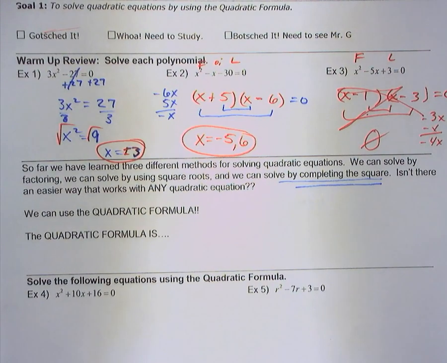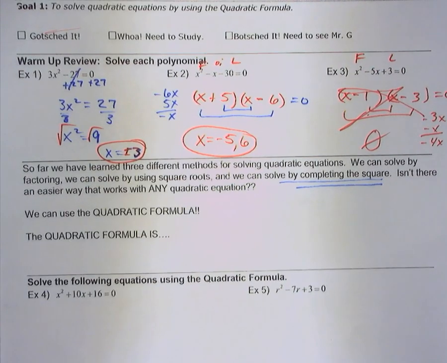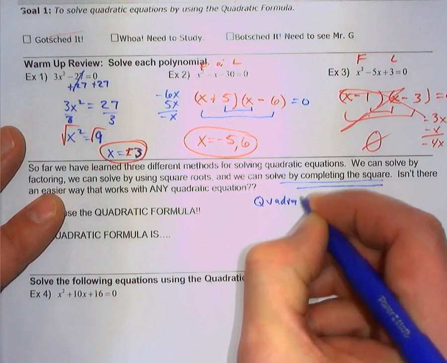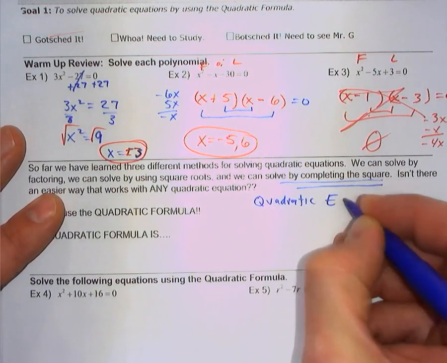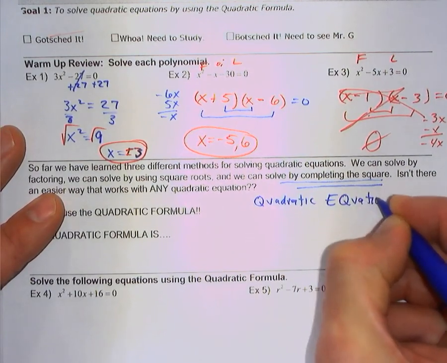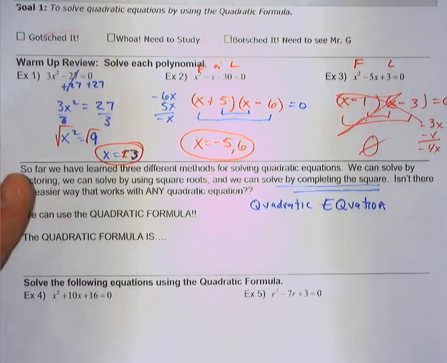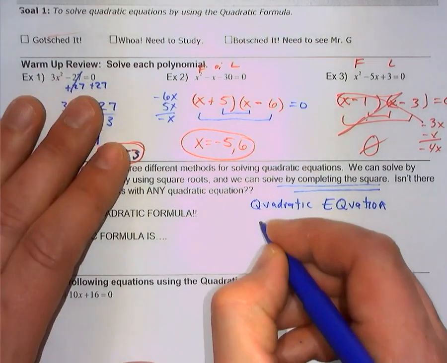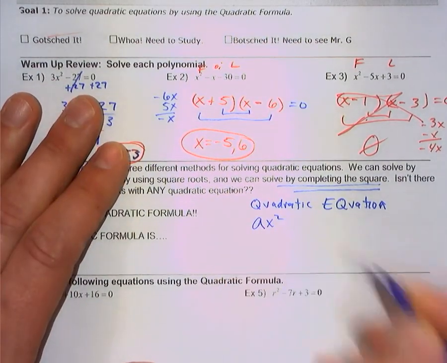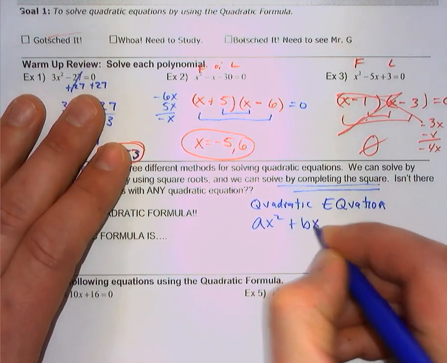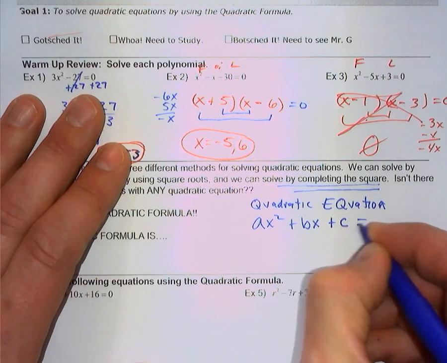The last way we can do is the quadratic formula. Now, before we do the quadratic formula, let's talk about the quadratic equation. That quadratic equation looks like this, where everything is on one side equal to 0. You're going to get ax squared plus bx plus c equals 0.